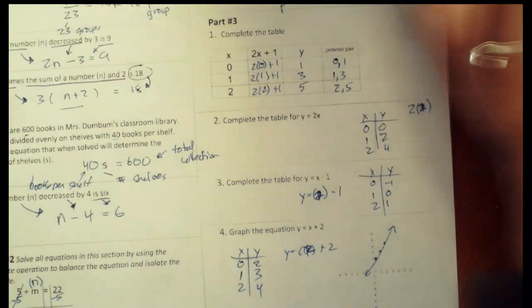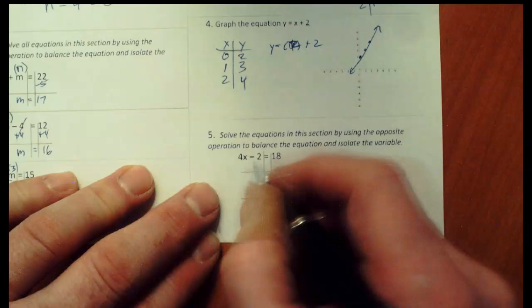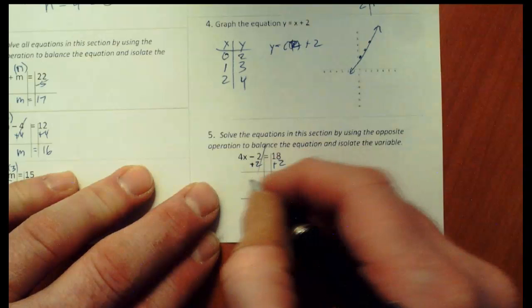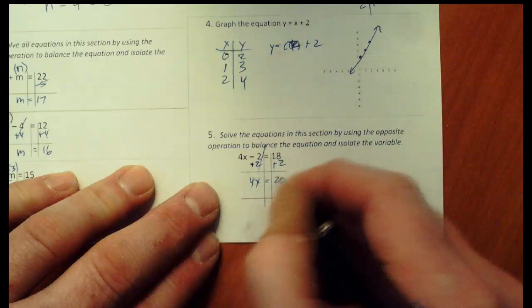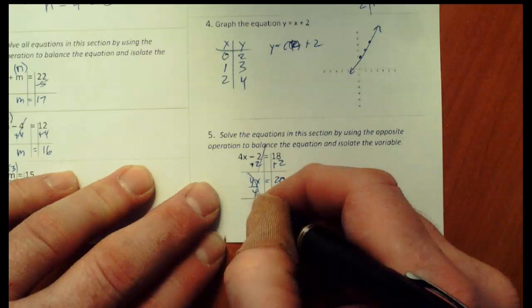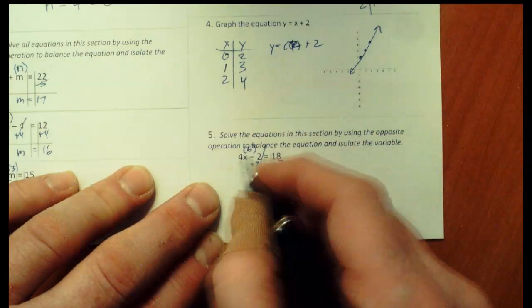All right, let's go ahead and throw this dude in. Little two-step action. Remember, on a two-stepper like this, you have to add or subtract first, so we'll add 2 first to get rid of it. The 2's cross off, you've got 4x equals 20. Divide by 4, divide by 4. 4 divided by 4 is 1x, or just x equals 5. Let me just put it in there, make sure it works. 4 times 5 is 20, minus 2 is 18.